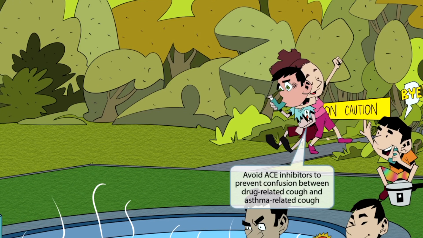So tying this all together, this camper with the tattered ACE shirt and inhaler next to the caution tape should help you remember to avoid ACE inhibitors in hypertension with asthma to prevent confusion between drug or asthma-related cough, because ACE inhibitors can cause cough. And if they have asthma, you want to know the cause of the cough. So it's best to avoid ACE inhibitors in these patients.